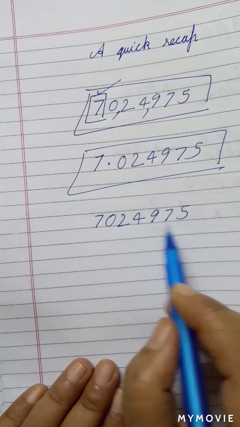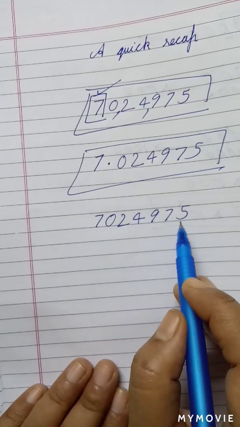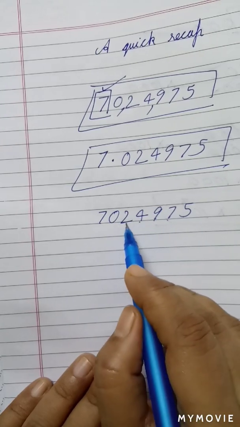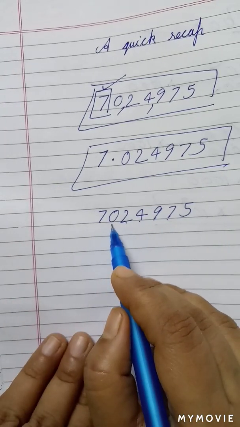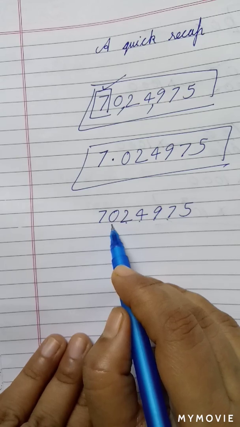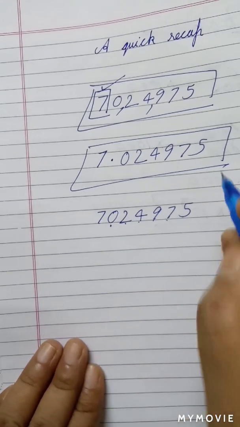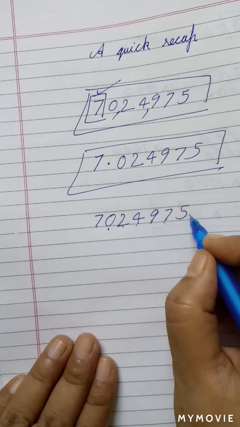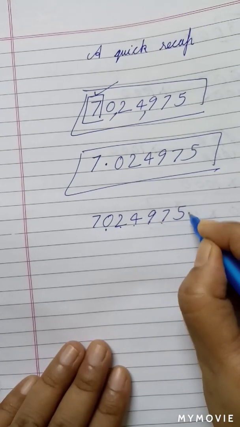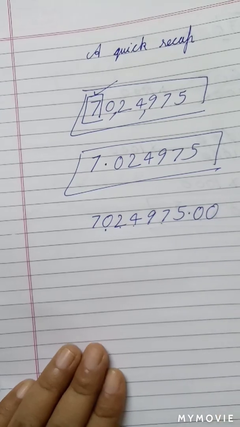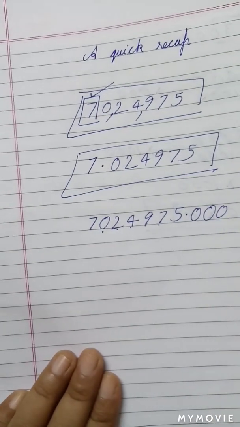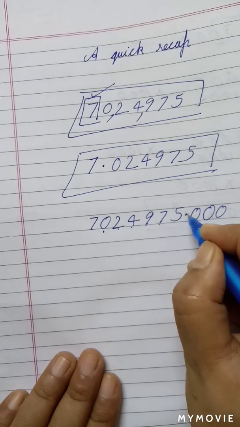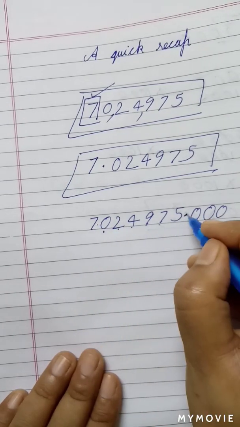We have behind 7, we have how many places? Ones, tens, 100,000, 10,000, 1 lakh. So, what we will do here is we will divide it. So the decimal part is here. Decimal part is here. We can put as many zeros as we want. So we want to bring this decimal from here to here.